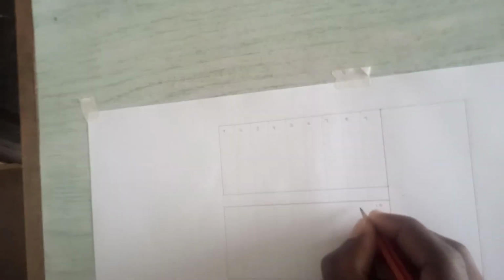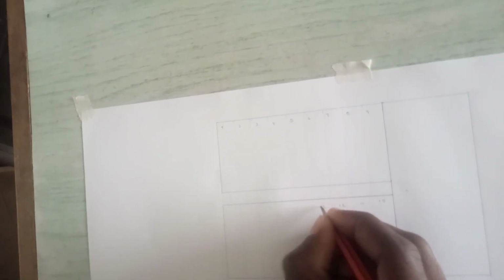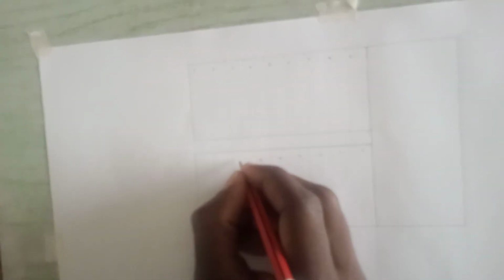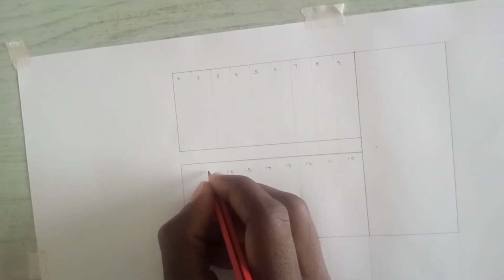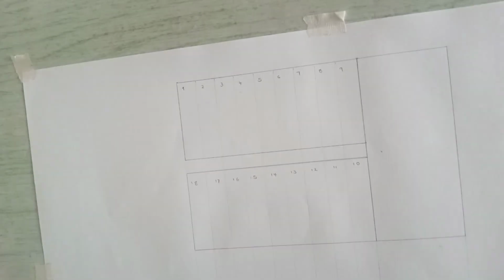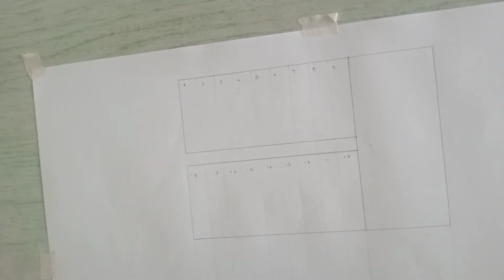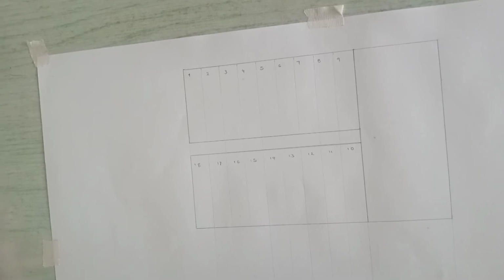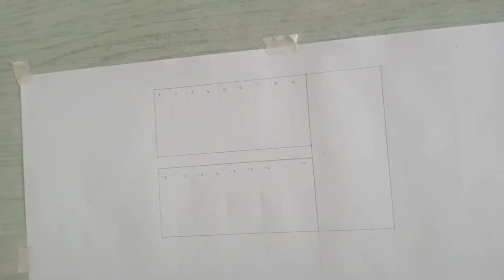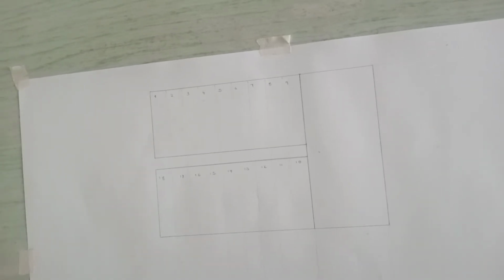Then this one will be the 10th, 11, 12, 13, 14, 15, 16, 17, 18. So that implies that we are going to have 18 threads for the total flights, for the 2 flights that we are going to have.